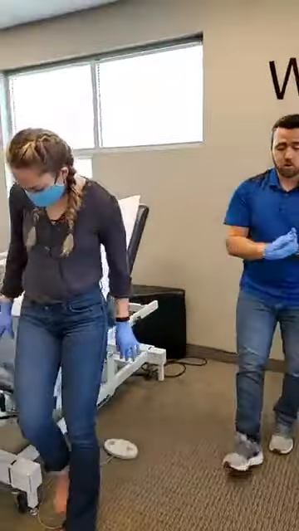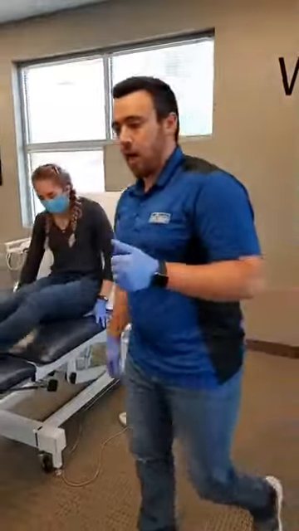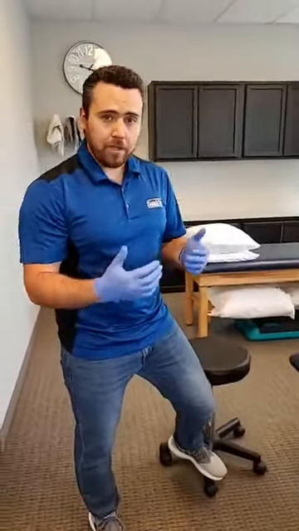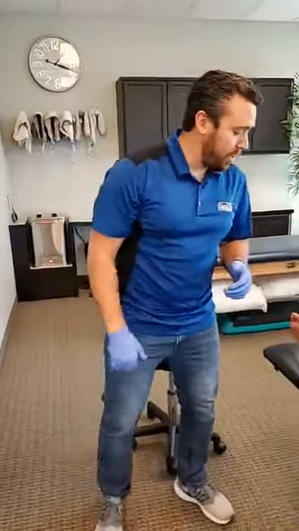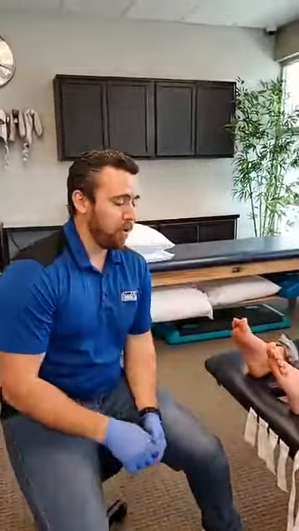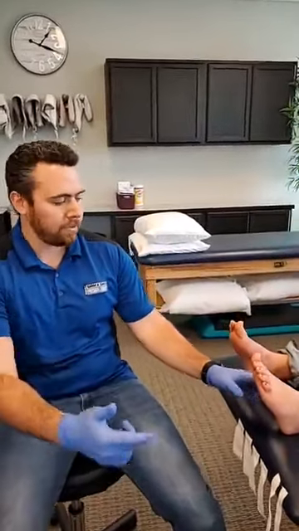So again, we know there's strong evidence for stretching, strengthening and motion-based exercises. There's also very strong evidence for use of orthotics and using taping short term. Taping the bottom of the foot to offload the plantar fascia is a nice trial way of knowing whether or not the orthotic is going to work for you, because it doesn't work for everybody. Not everybody is a candidate for the shoe insert.